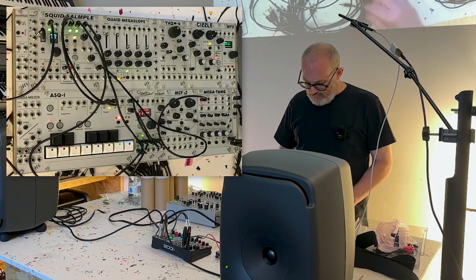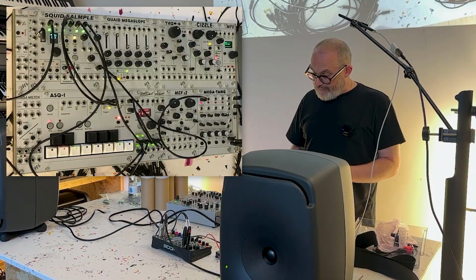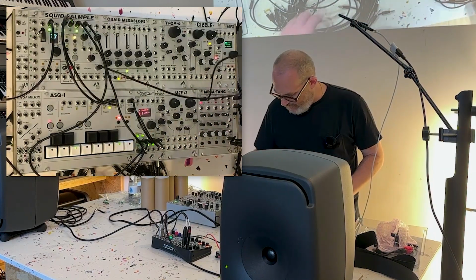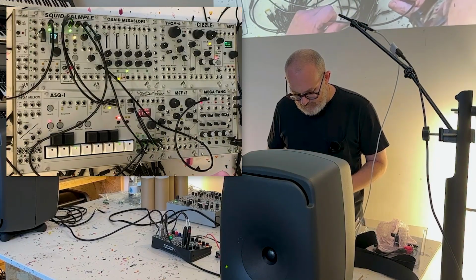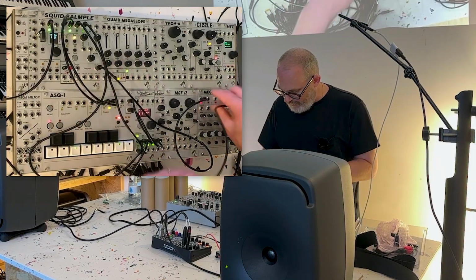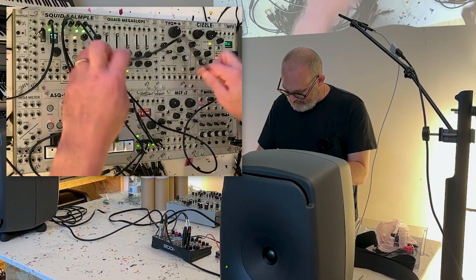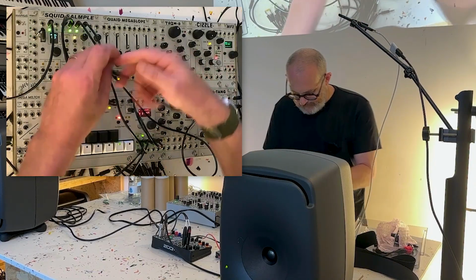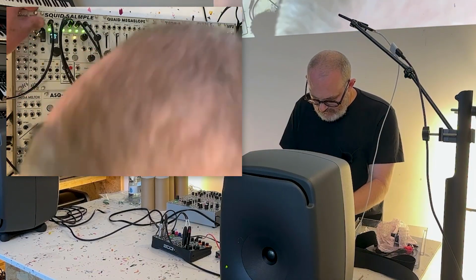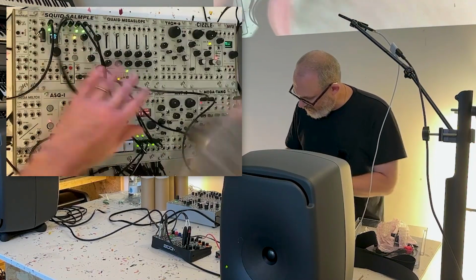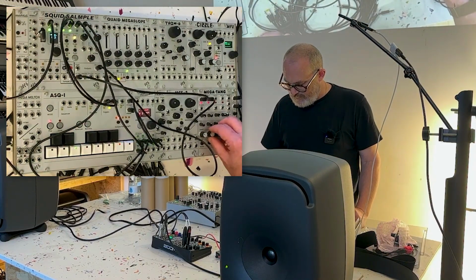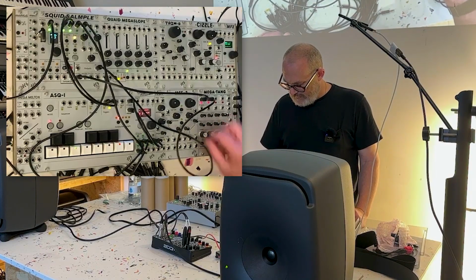So I'm now going to add a bass line. Oh, well, no, actually what I'm going to do is I'm going to just split these. I'm just going to put the bass drum on its own channel. And then, yeah, so the bass drum's on its own channel.